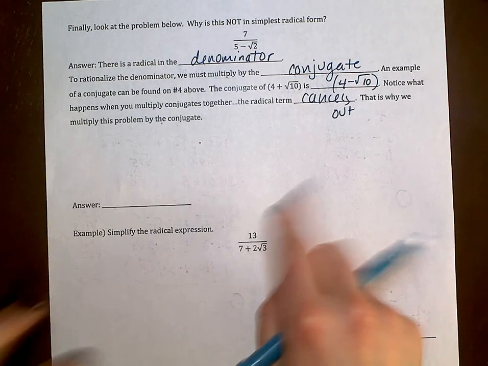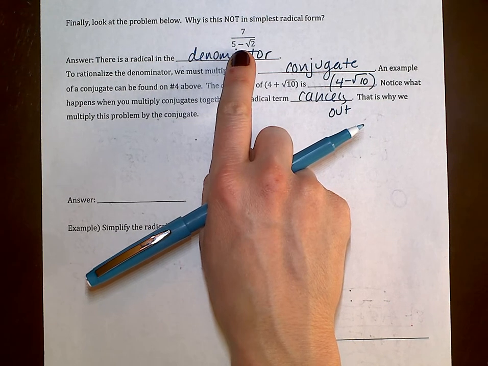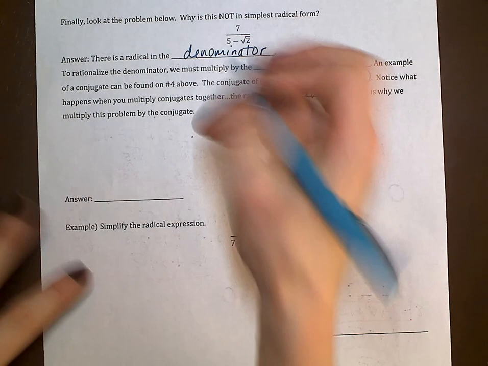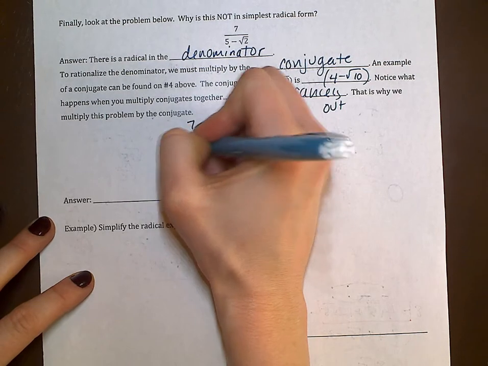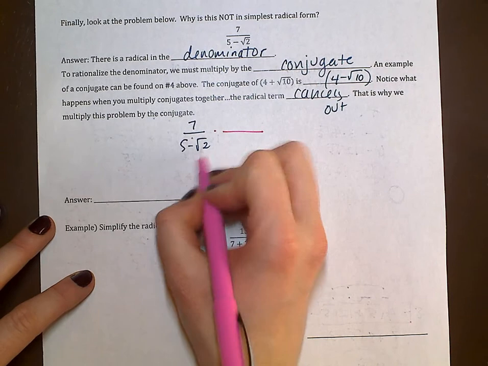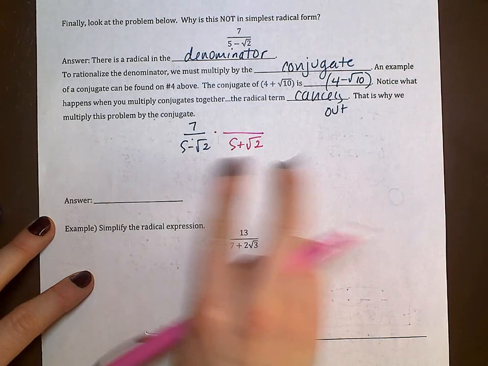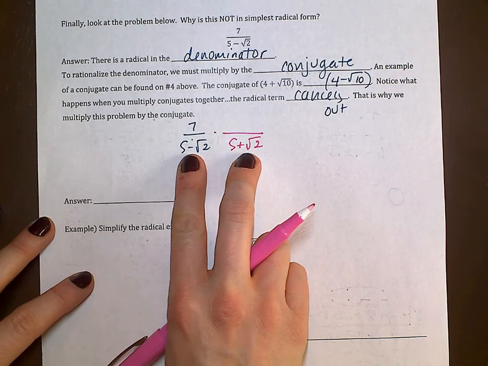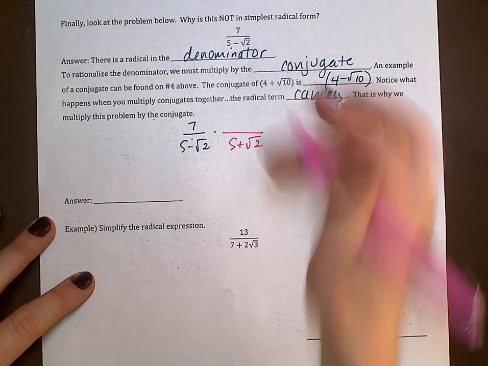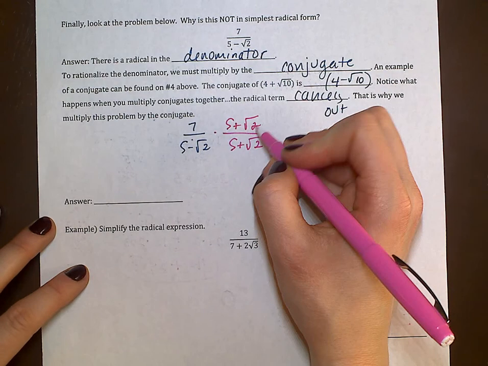So if I were asked, and I'll be asked to do this in Algebra 2, to rationalize the denominator, get rid of the radical on the bottom, here's what I would do. I would multiply by the conjugate of the denominator. So I'd multiply it by 5 plus radical 2. The same exact thing you multiply by, just change the sign. Whatever you multiply on the bottom, you have to multiply on top to keep it balanced.